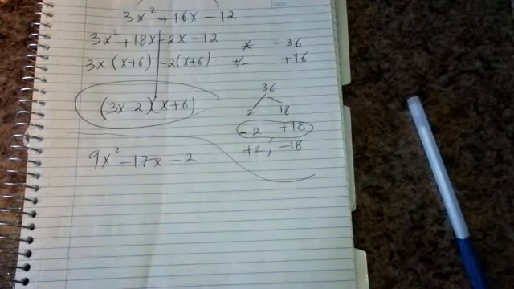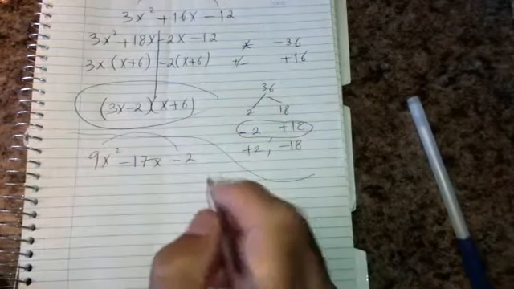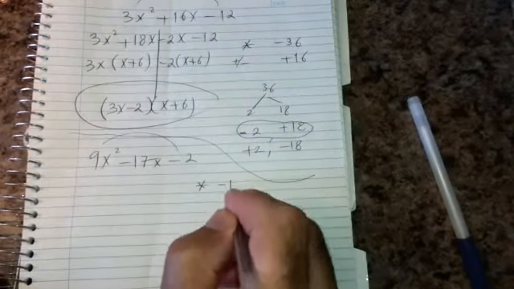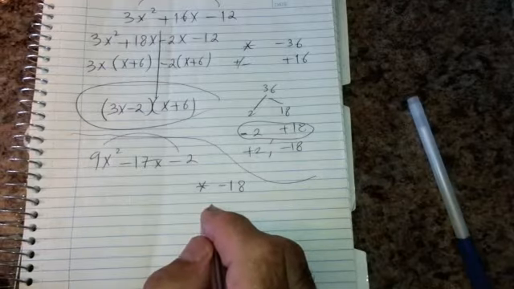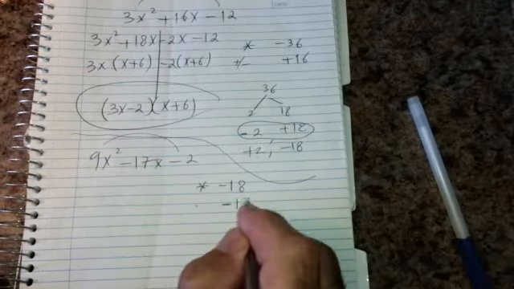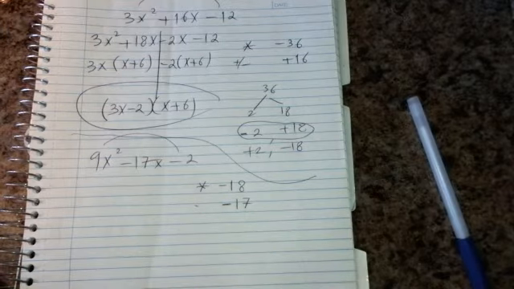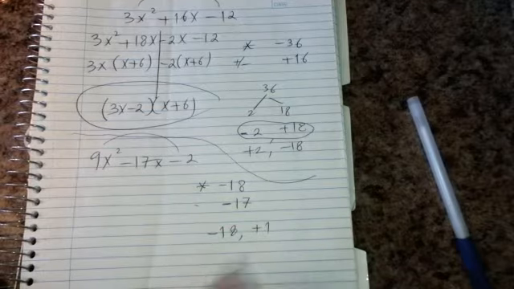(9x² minus 17x minus 2). Two numbers whose multiplication is -18, and when you add or subtract, it gives you -17. Well, how about -18 and +1? This is easy.